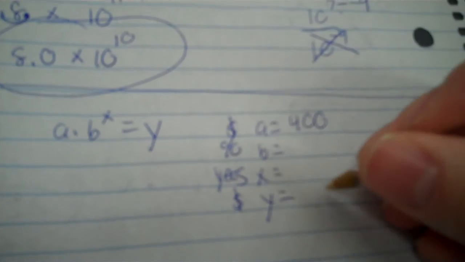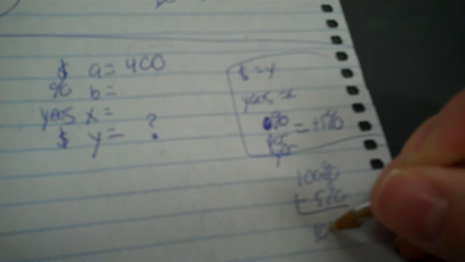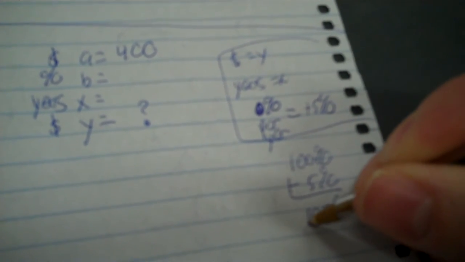So remember, these first and last are your dollars. Well, you started with 400, so A is 400, and Y we don't know. B is my percent, but you don't want to just do 5. You need to take 100% and add 5% to it. So that's 105%. So move the decimal twice backwards, and we have 1.05.